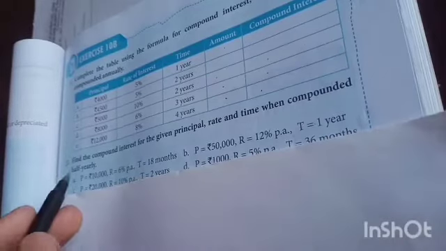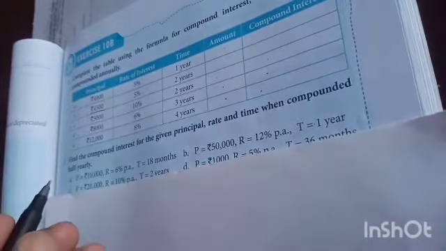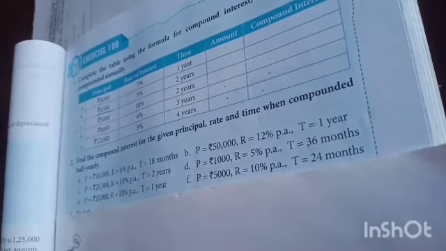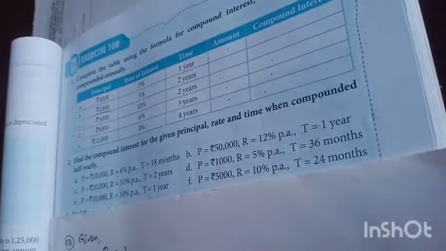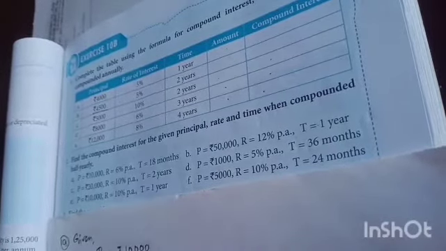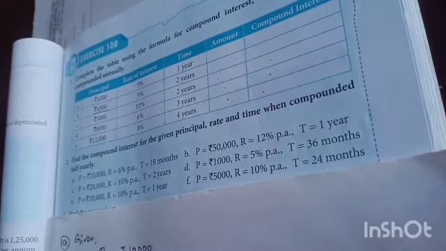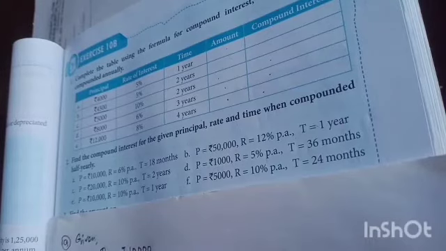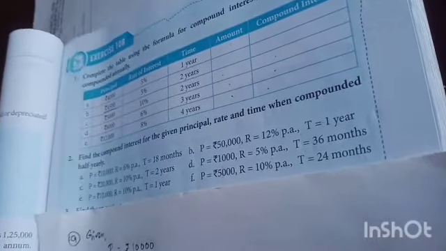So what is the question? Find the compound interest for the given principal, rate and time when compounded half yearly. Means we are going to find the interest half yearly. So see, the A number is given. Principal amount P is equal to rupees 10,000. Then rate of interest R is equal to 6% per annum. Time is 18 months. So this we have written as the given part.